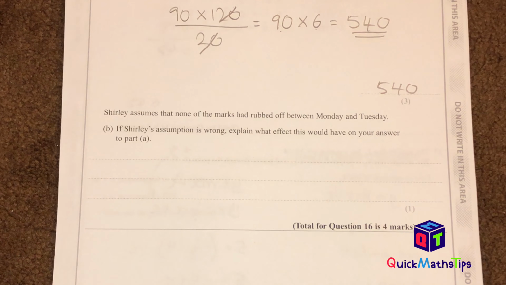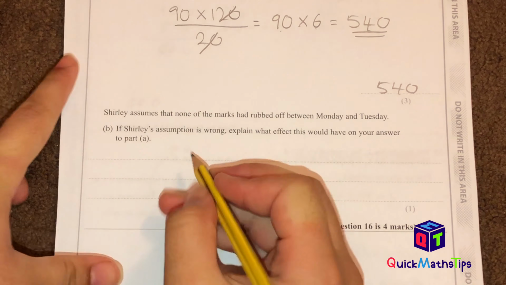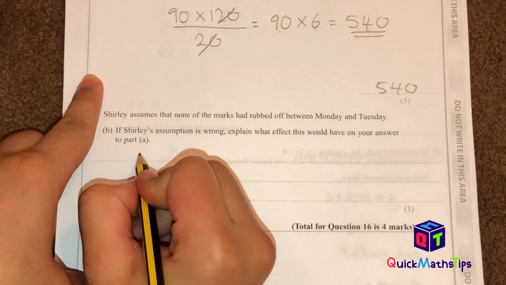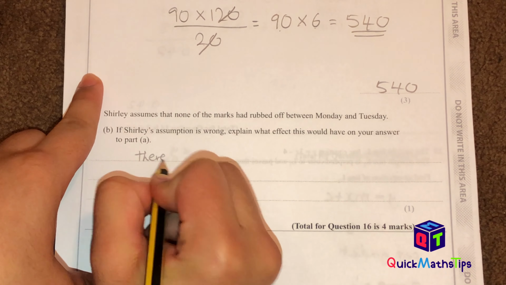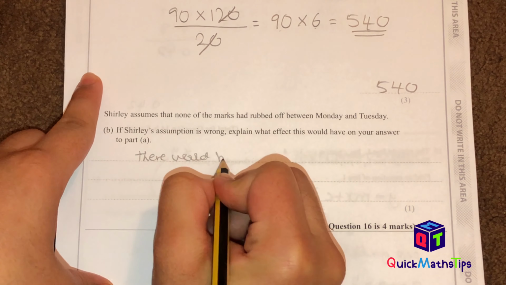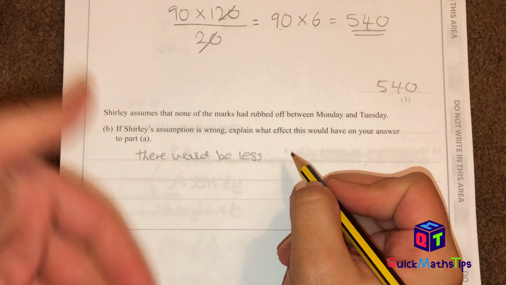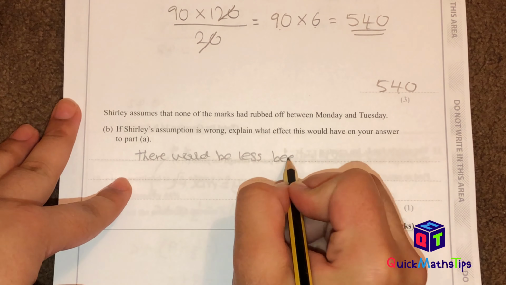Shirley assumes that none of the marks had been rubbed off. If her assumption is wrong, what effect would this have on your answer? Well, if the marks rubbed off, then that means she's catching the same bees. That means there are less bees. So this is way too many. There would be less bees because she's basically catching the same bees. She's just not realizing it because the marks are rubbed off. Less bees.